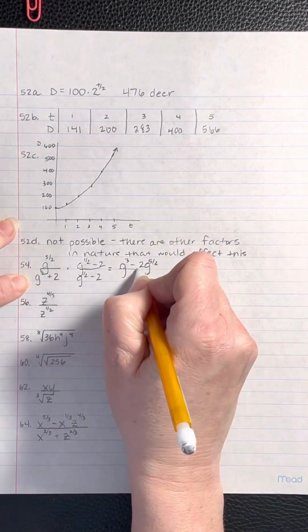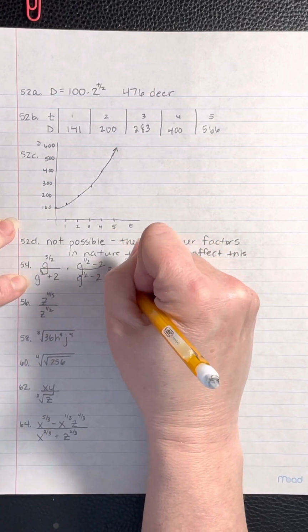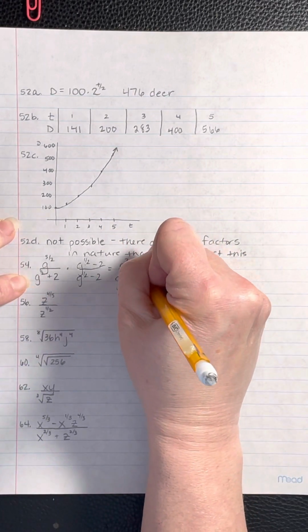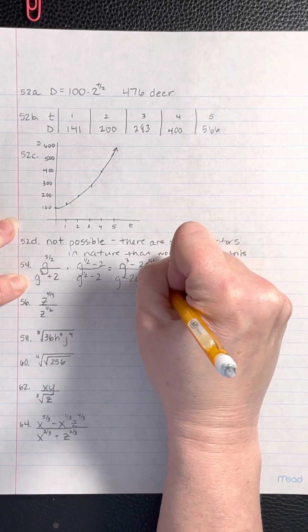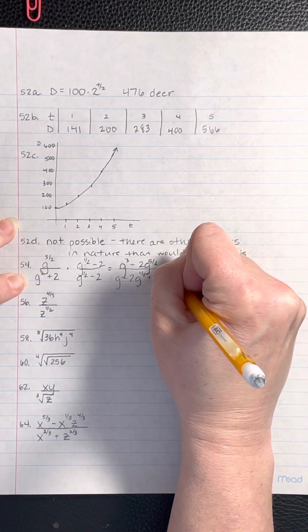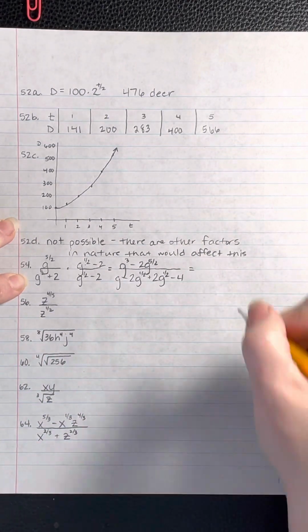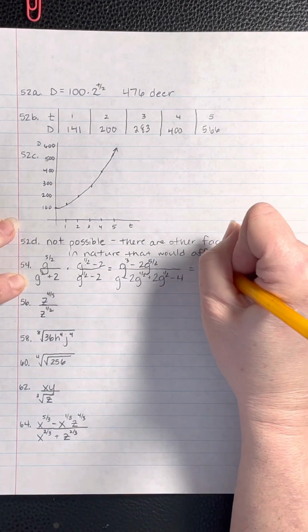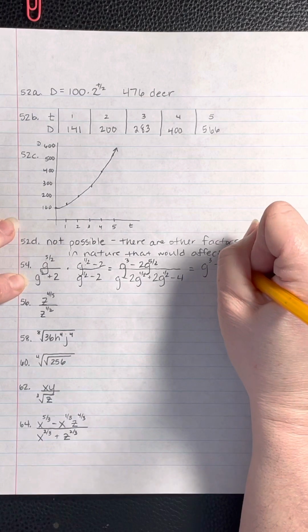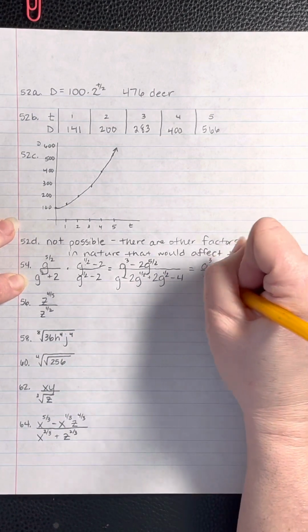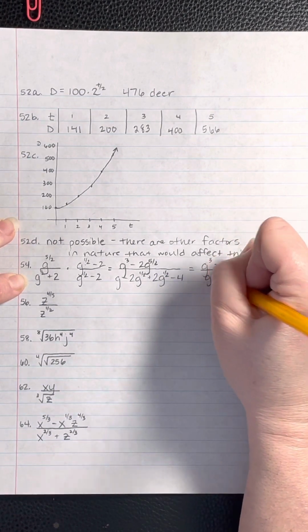And then when I FOIL the bottom, I'd have g minus 2g to the 1/2 plus 2g to the 1/2 minus 4. So then that would simplify to g cubed minus 2g to the 5/2 all over g minus 4.